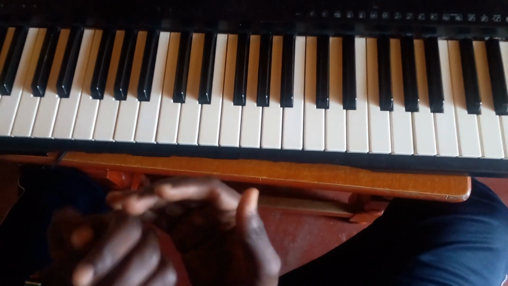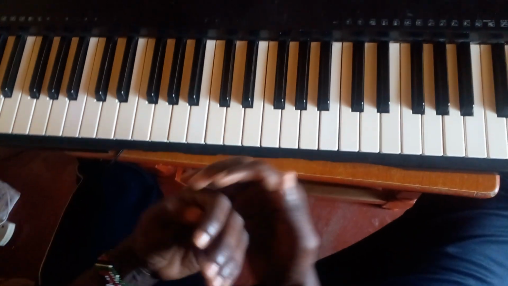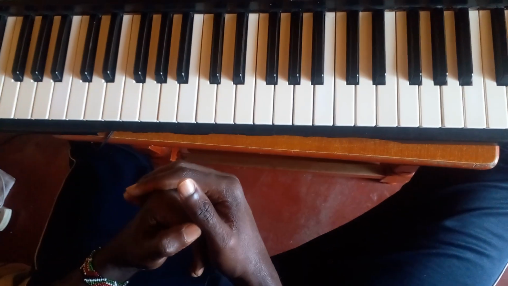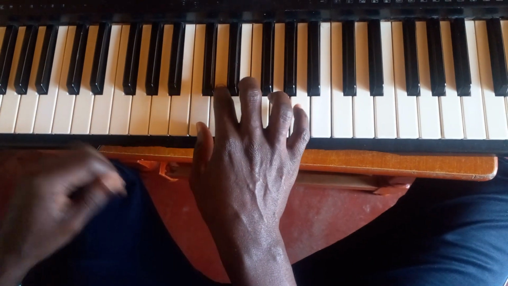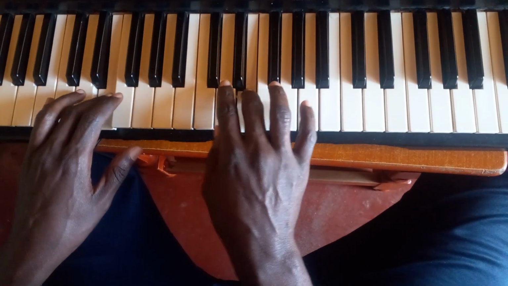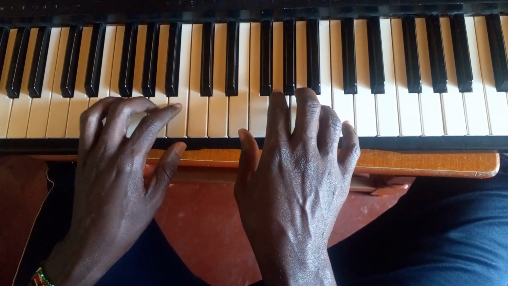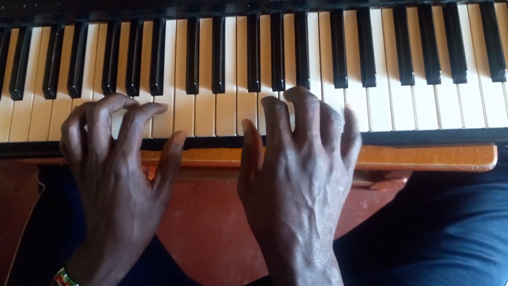Now, using that particular formula, we can build any major scale in all the 12 keys. But now I'm going to show that in the scale of C major, where we have our note number 1, 2, 3, 4, 5, 6, 7, and then 1. You can go back.